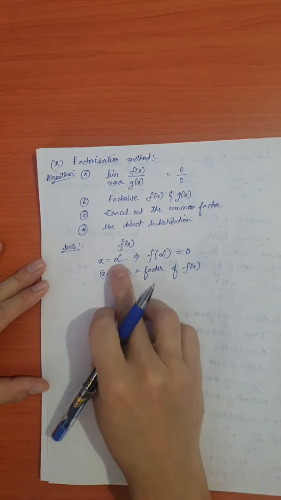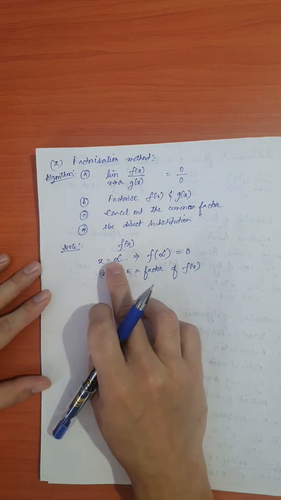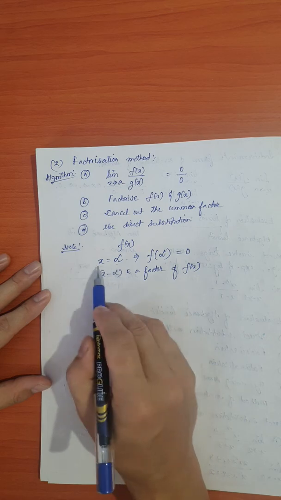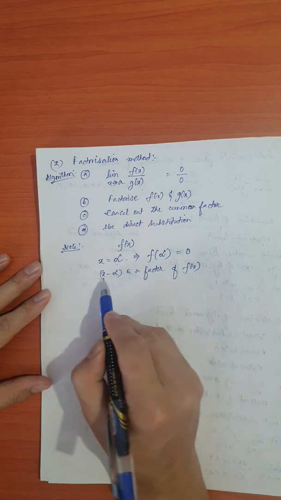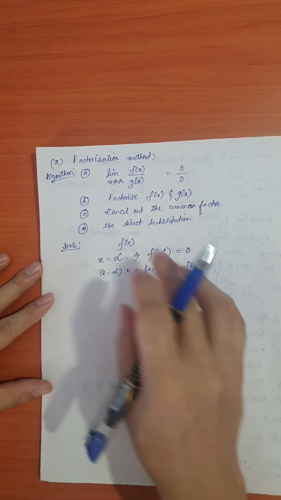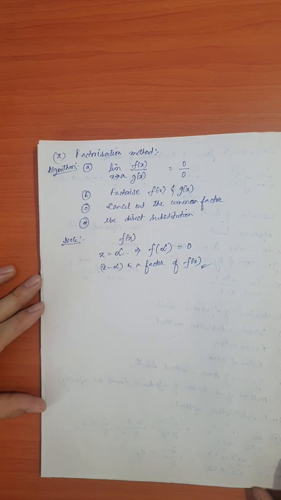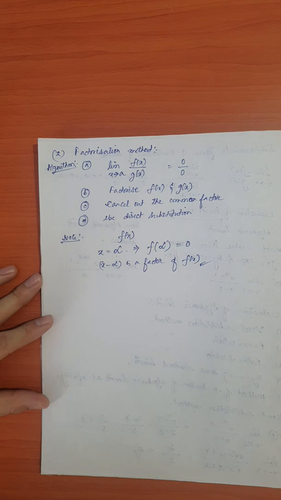Alpha can be any real number, like minus 1 or plus 1. For alpha equal to 1, the factor is x minus 1, and for alpha equal to minus 1, the factor is x plus 1. This is very useful in the factorization method. Fine. So let us take an example problem.